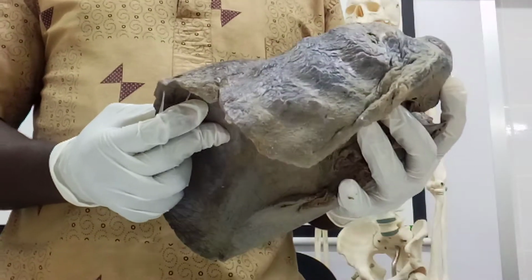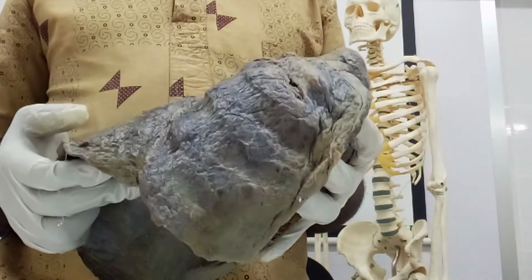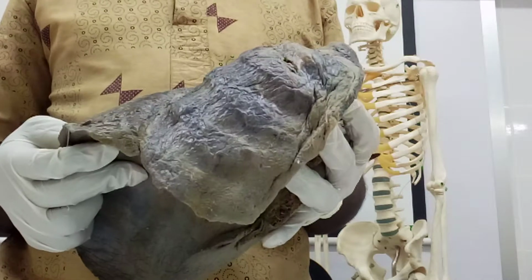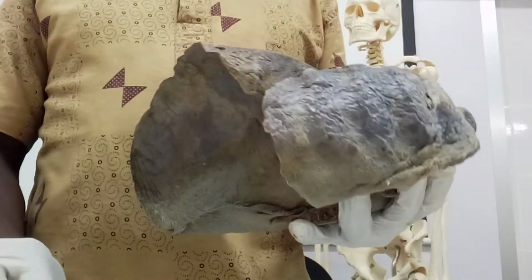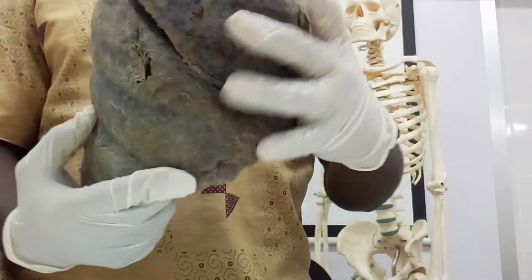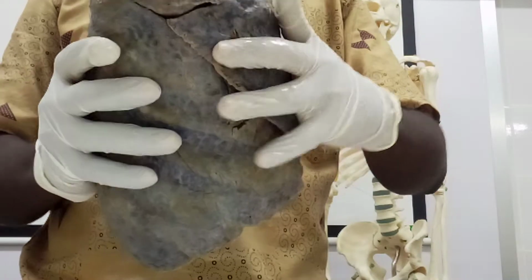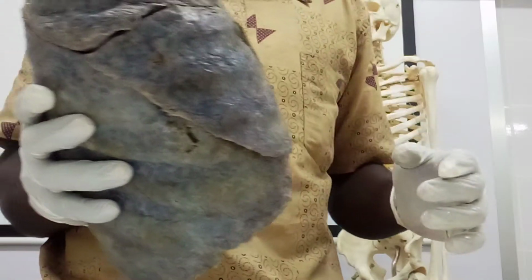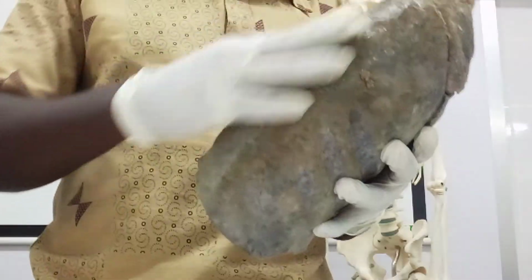Now, sometimes even with the right lung, it may not present with 3 lobes, it may be 2 lobes. So how do you know? It's very simple for you to get to know this. You hold the lung with the posterior portion in the corresponding hand. So this is the posterior border, very blunt.